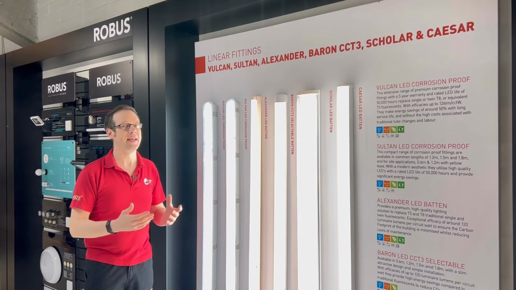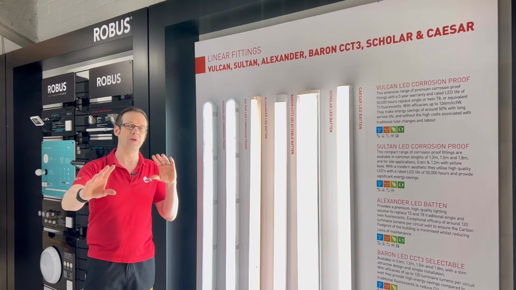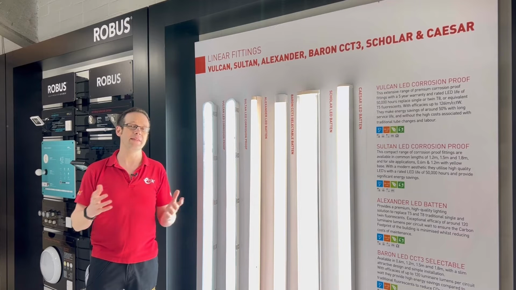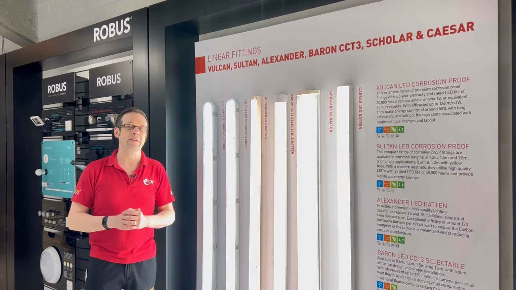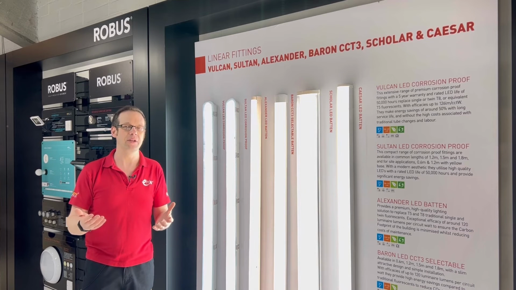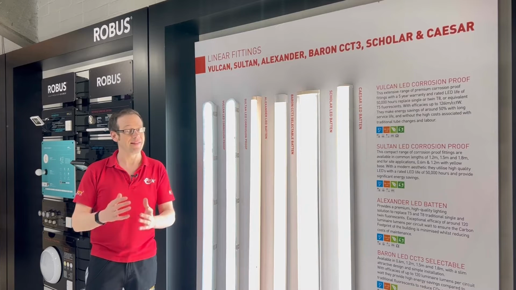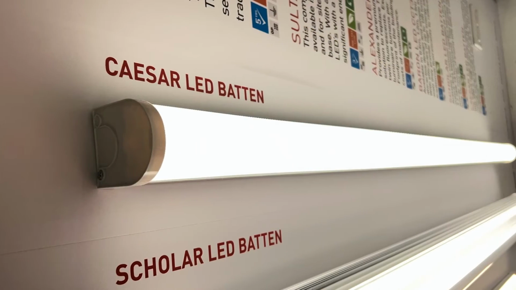This type of luminaire has its origins in the days of fluorescent lighting, which would consist of long, thin tubes that emitted light. Linear lighting can be used in many applications, from places already discussed where the Horizon is perfect for ensuring good quality light, to places that are less frequently used or visited, such as storerooms, staircases, or similar. Examples of these from the Robus range include the Alexander and Caesar LED battens.